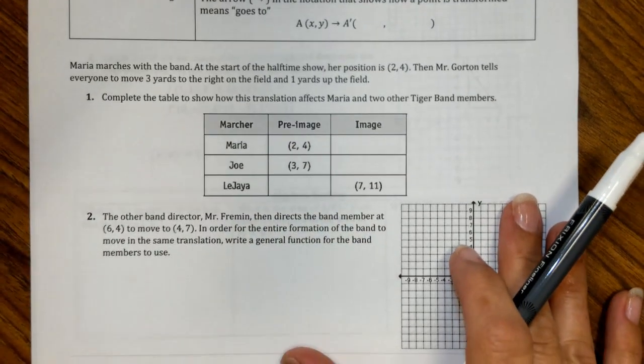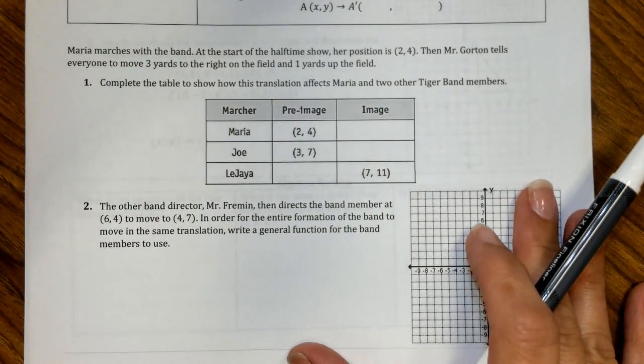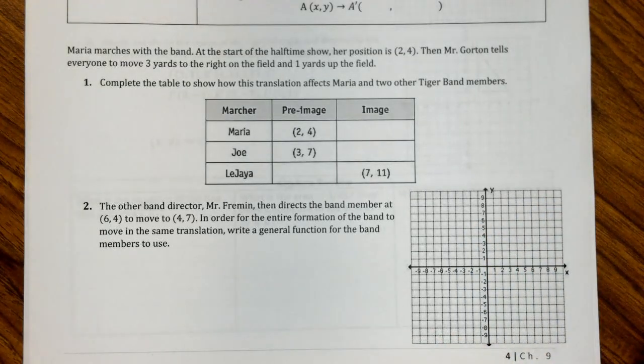Now, let's talk about our first example here. Maria marches with the band at the start of the halftime show. Her position is at (2, 4), okay? Then Mr. Gorton tells everyone to move 3 yards to the right on the field and 1 yard up the field.